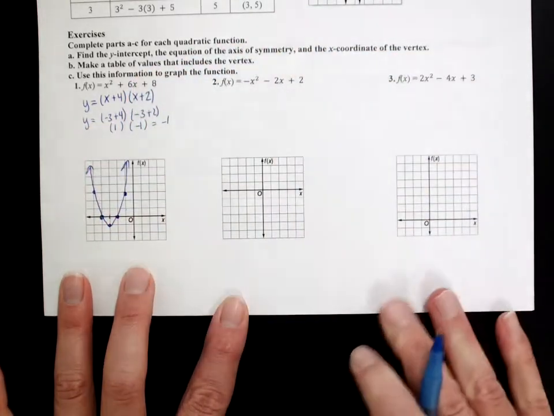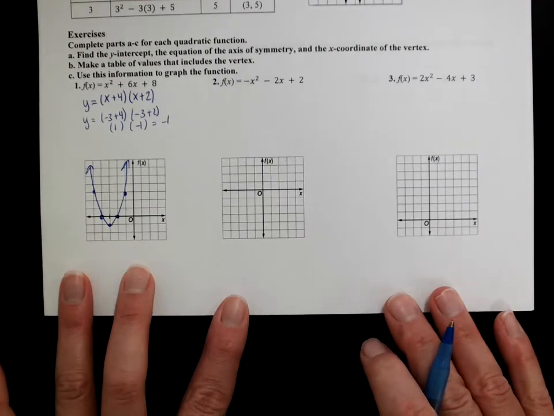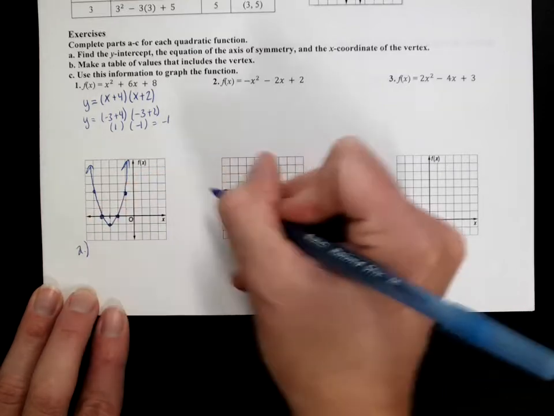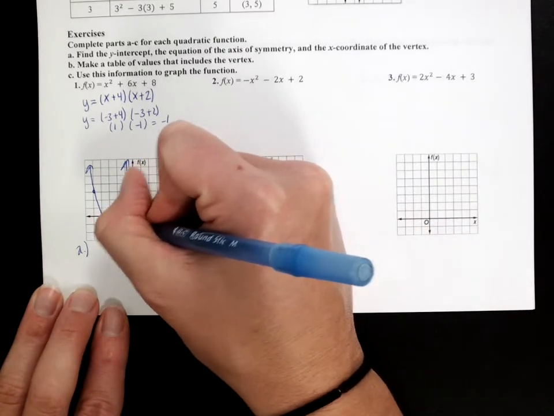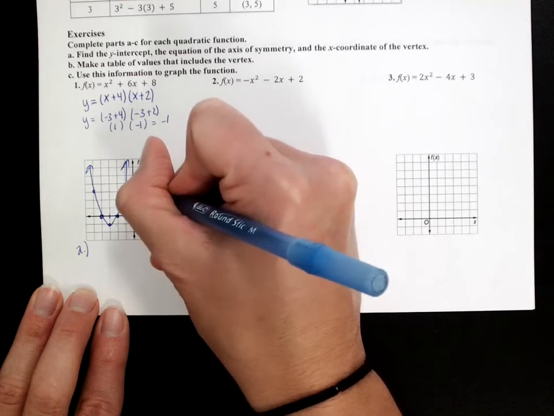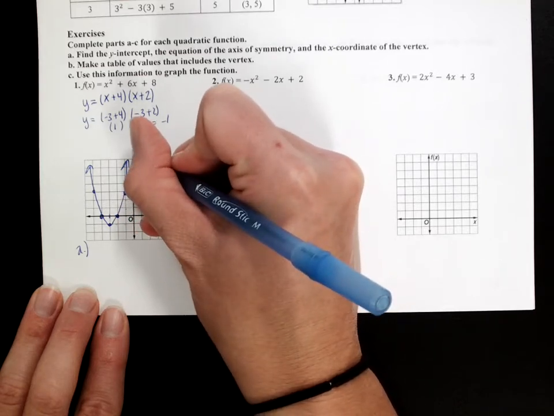Okay. They actually wanted you to do a couple of other things. So first of all, part A says find the y-intercept. Well, our y-intercept here would be, if it kept going, 1, 2, 3, 4, 5, 6, 7, 8, 9.